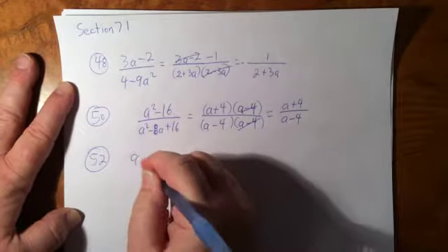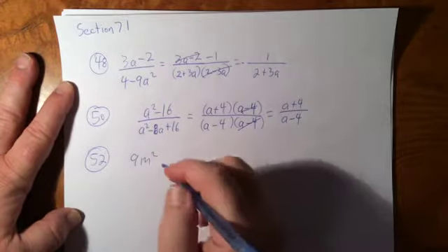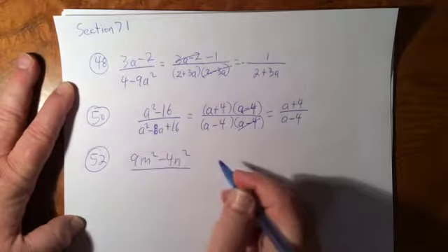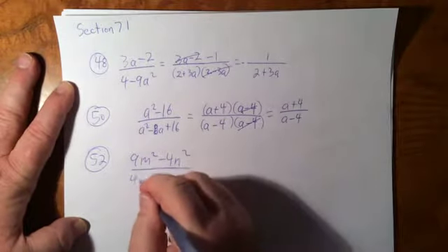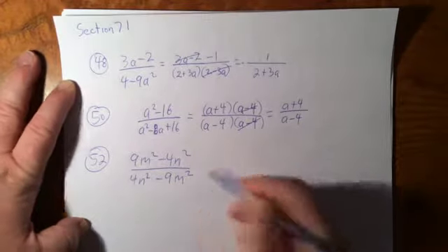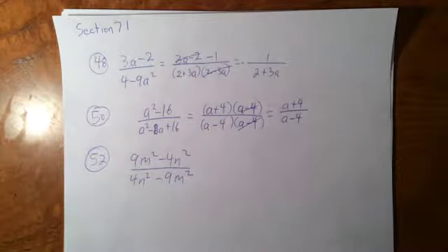We have (9m squared minus 4n squared) over (4n squared minus 9m squared). Now, as you are looking at this, you may see that this could be factored rather handily by calculating the difference of perfect squares.